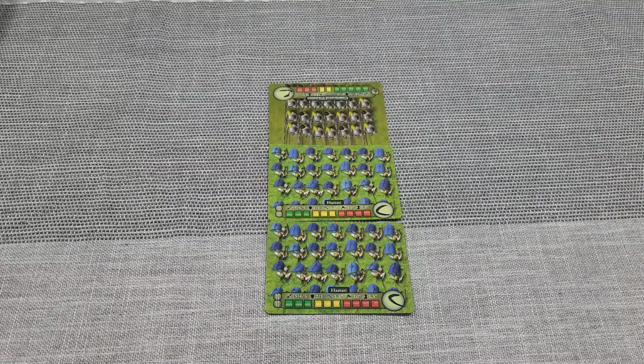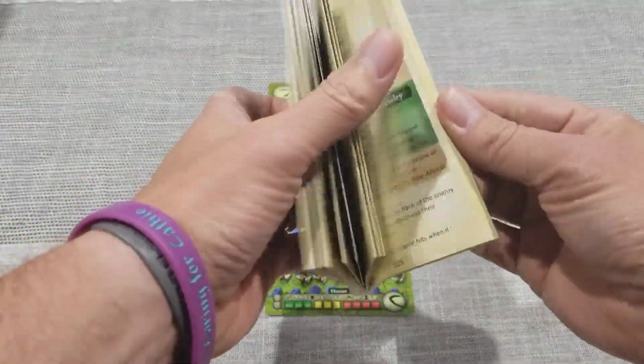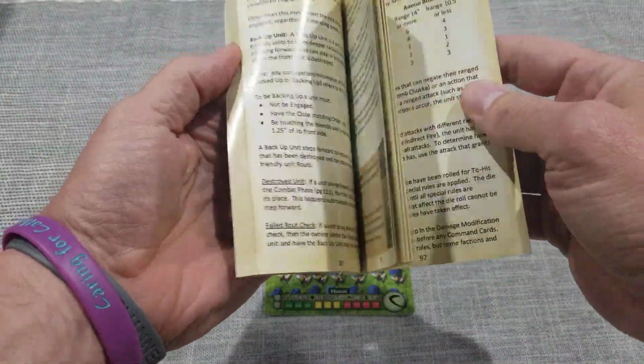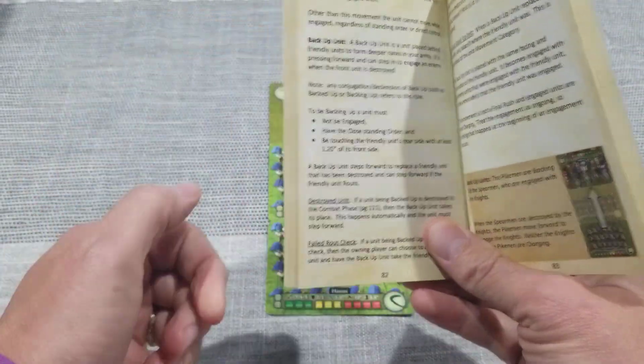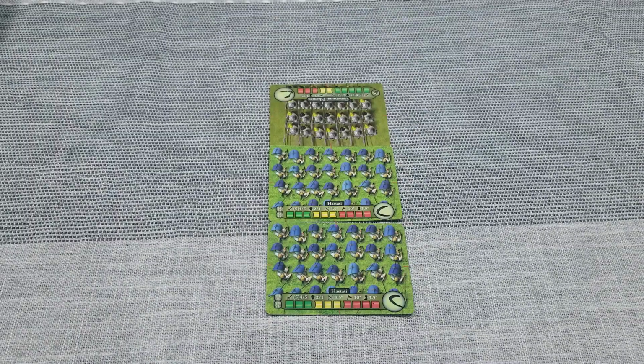And the backup rule can be found in your handy dandy little rule book on page 82. There it is, page 82. This is a relatively simple one.